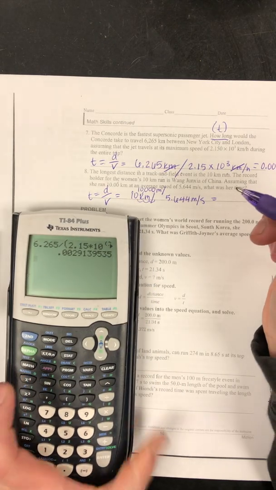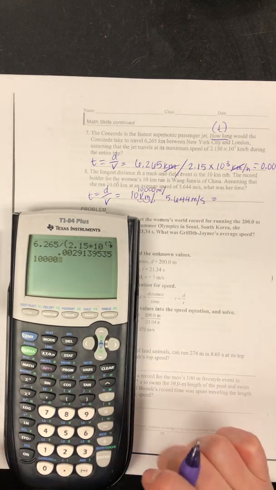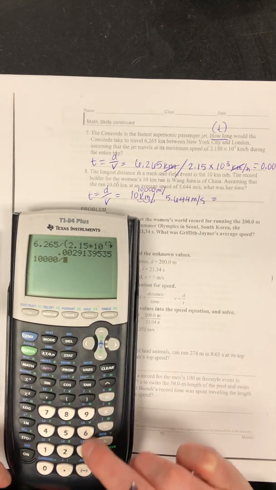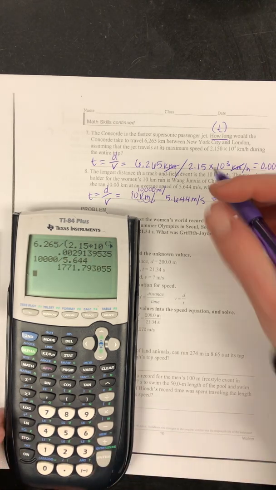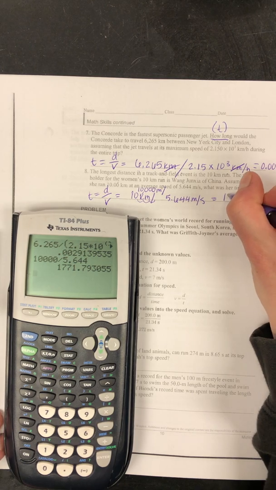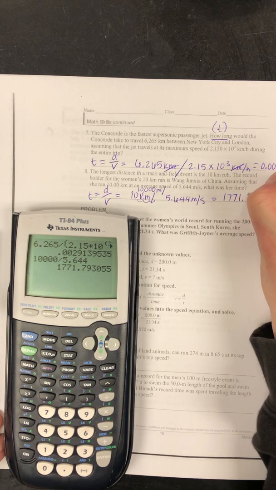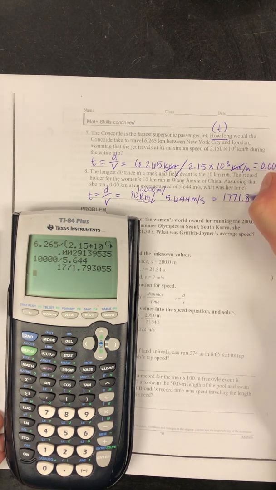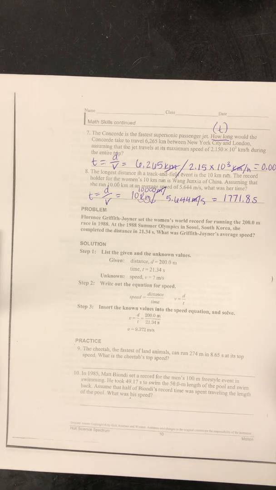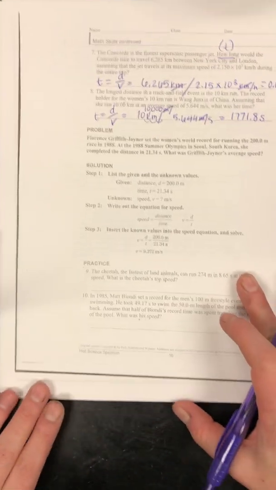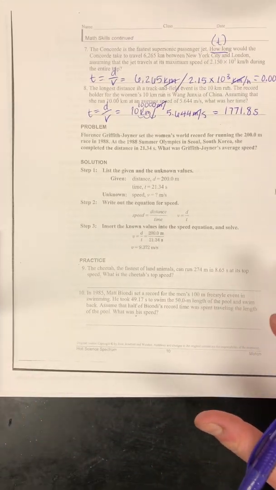All right, so we're going to take 10,000 and divide that by 5.644. That's going to give us 1,771.8. The meters are going to mark out, that leaves us with seconds. Okay, we move on to the next one.